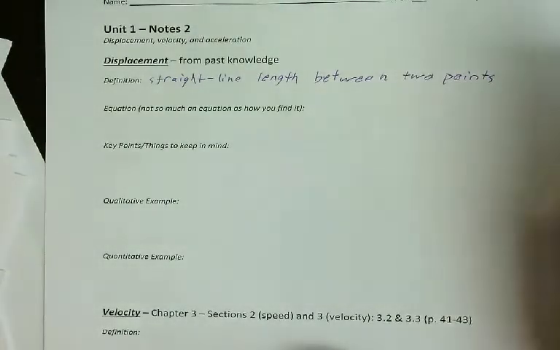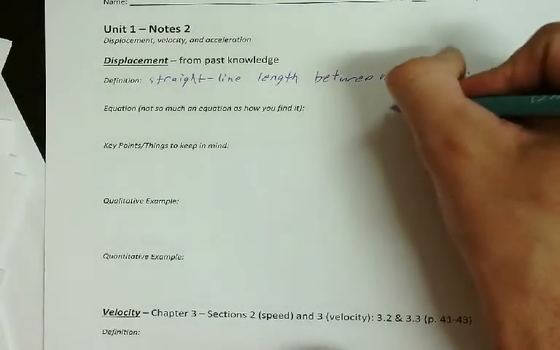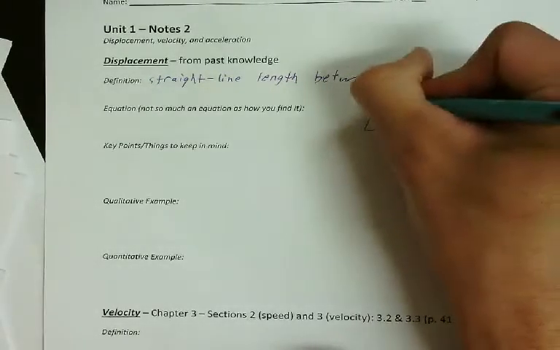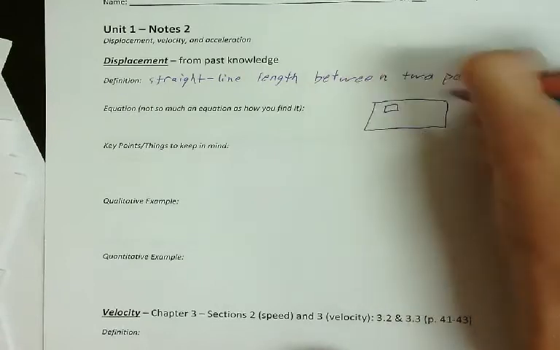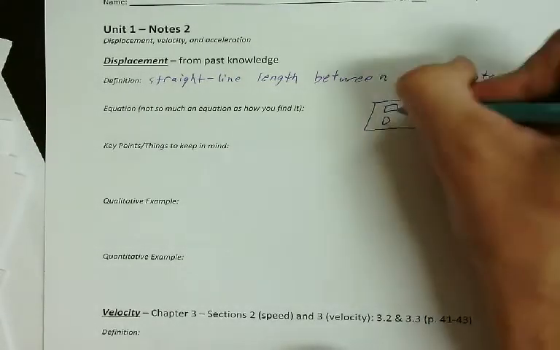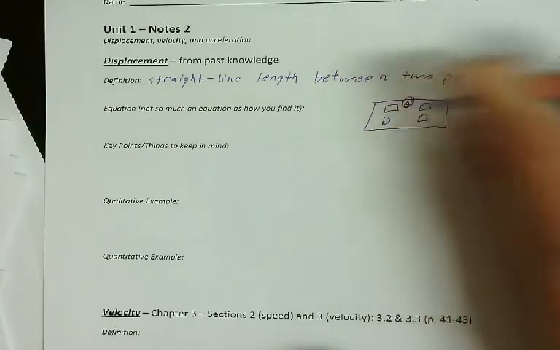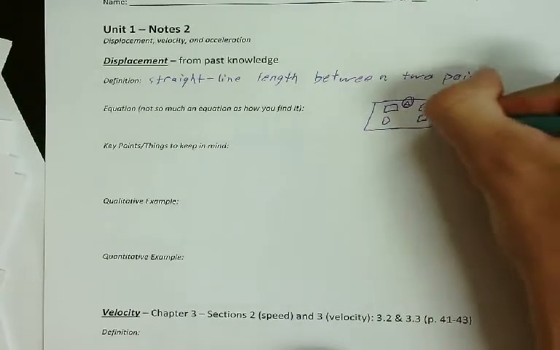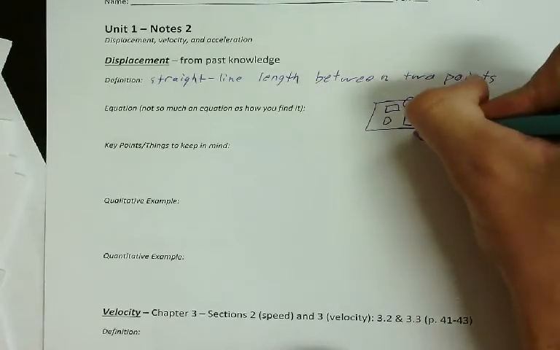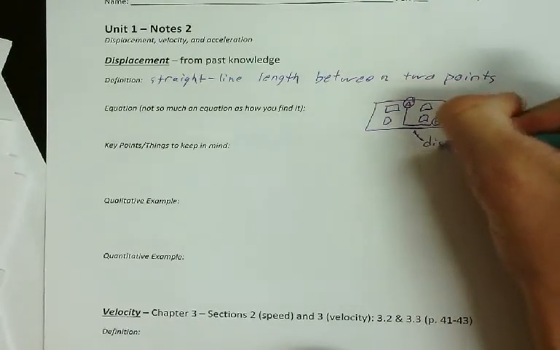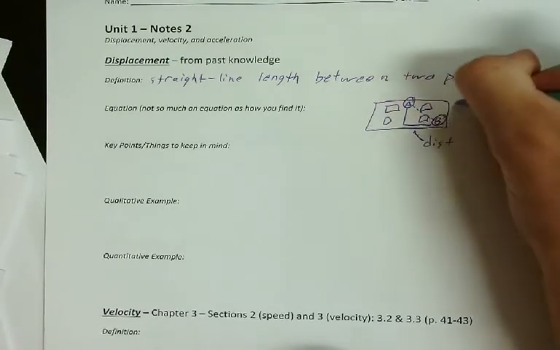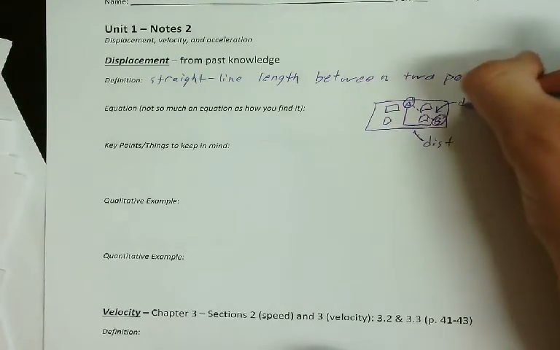So, for example, if this is like the classroom, okay, so here's the room, and here's some desks. If I go from A to B, this would be my distance, but this would be my displacement. The biggest thing, well, I'll get to it in a second, never mind.